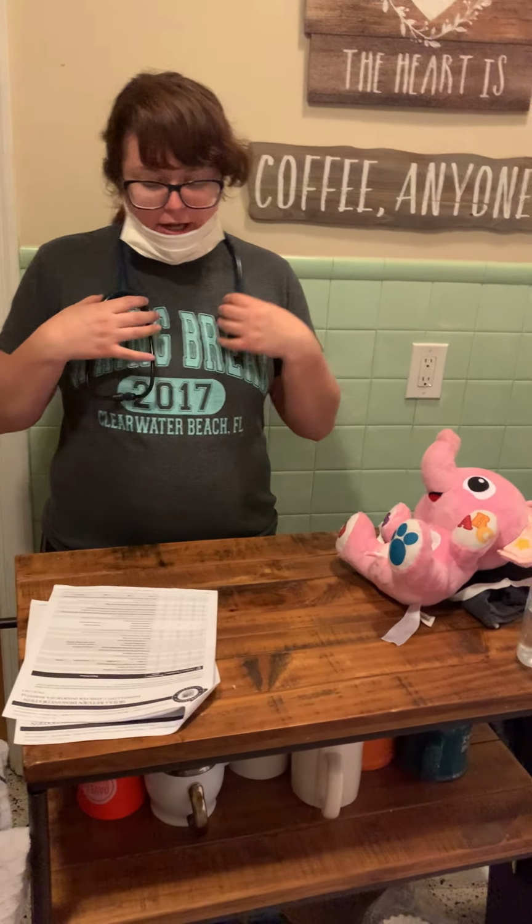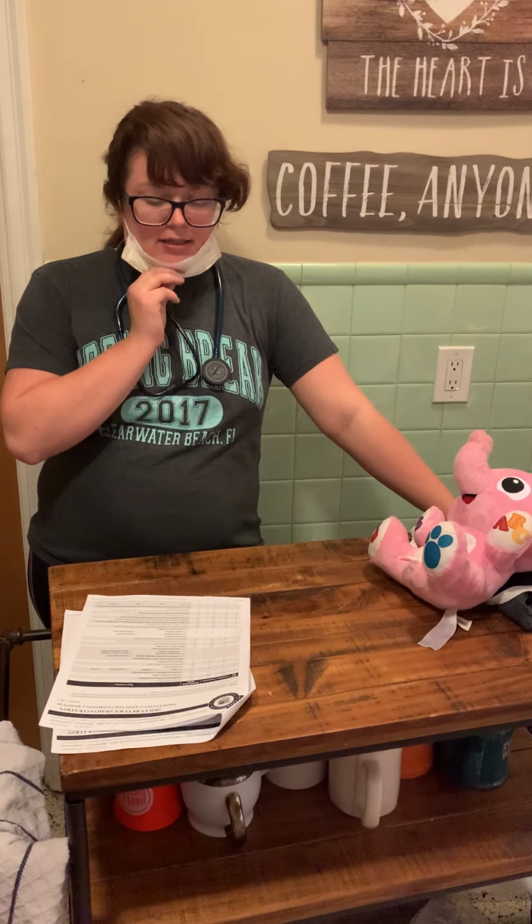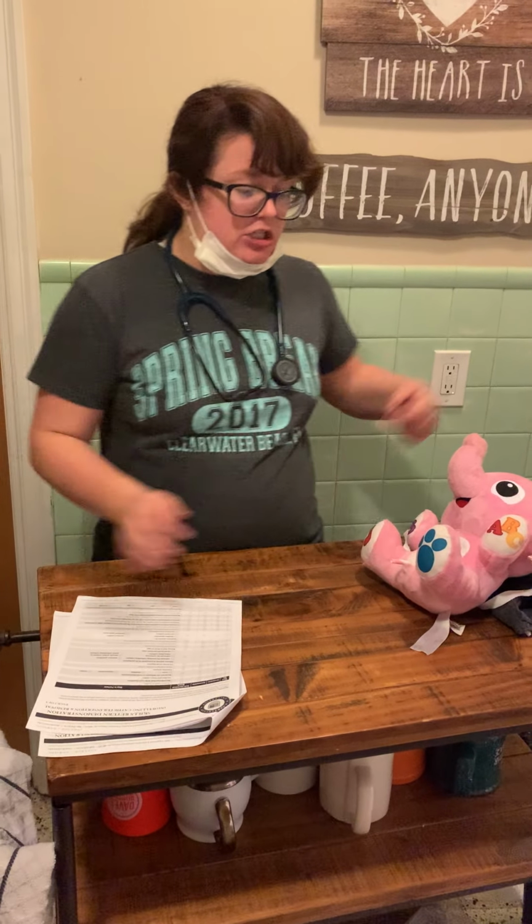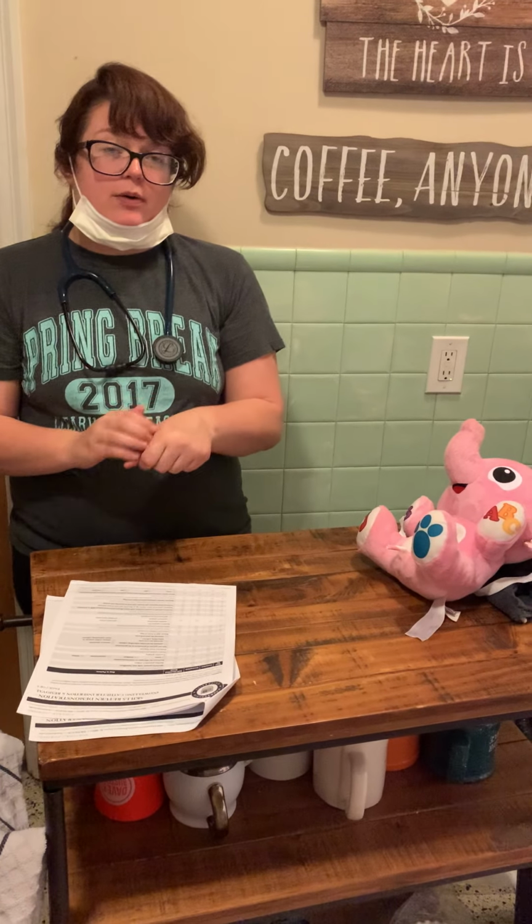I have identified them and confirmed on the computer that I have the correct orders for this patient. Then I'm going to perform hand hygiene, and I'm going to explain the rationale of what we're doing today.